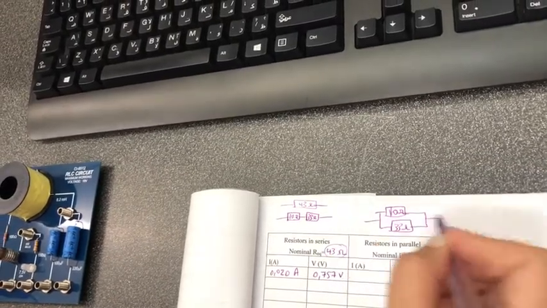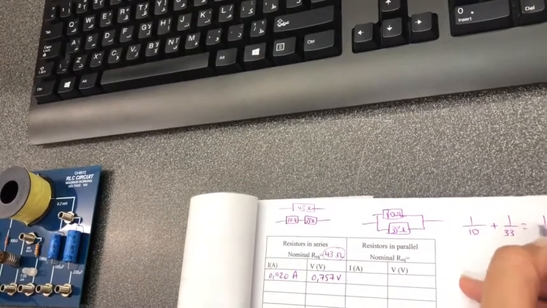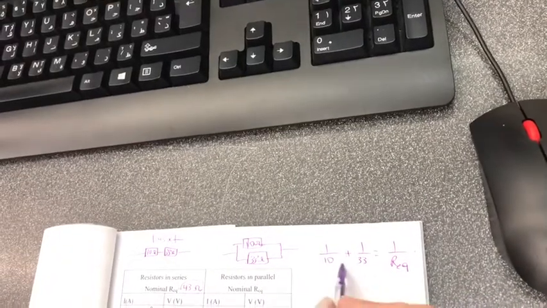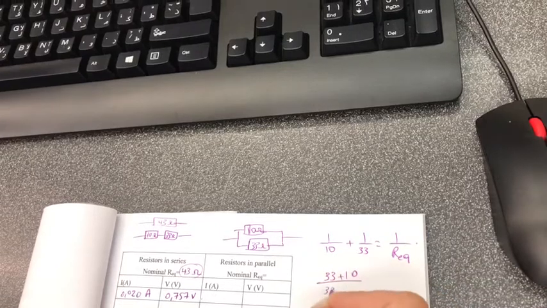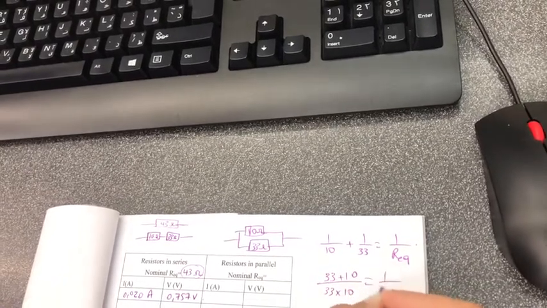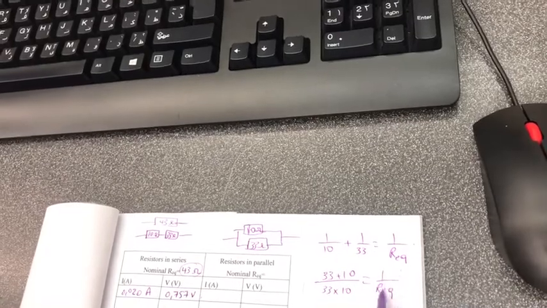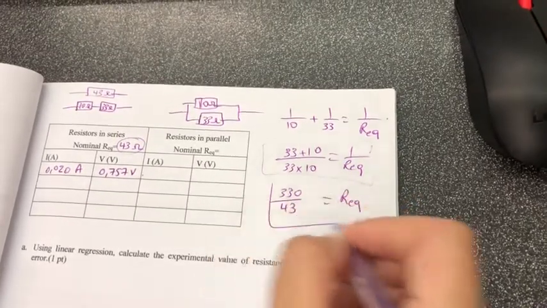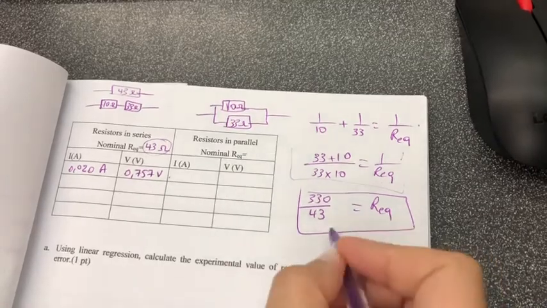Okay, to find the equivalent, we need to do 1 over 10 plus 1 over 33 equals 1 over R equivalent. To find R equivalent, it is 33 plus 10 over 33 times 10. Okay, in this step students always forget that to find R equivalent I have to invert this. The reciprocal will give 330 over 43, which is around, okay, you can find it on the calculator.